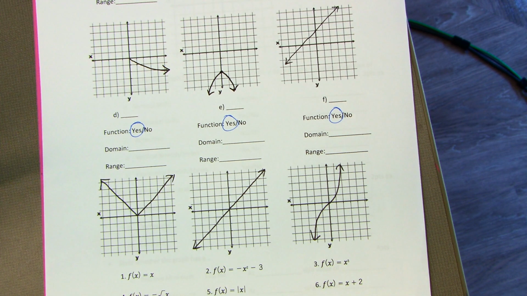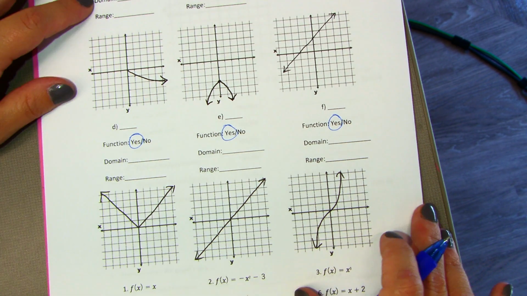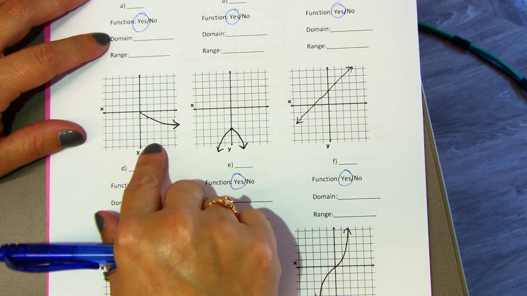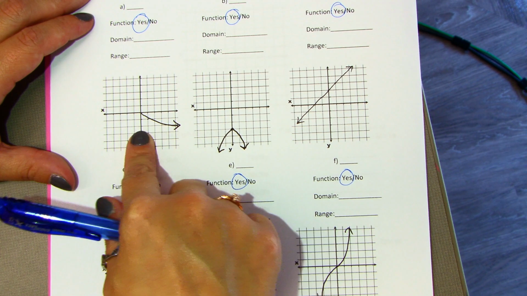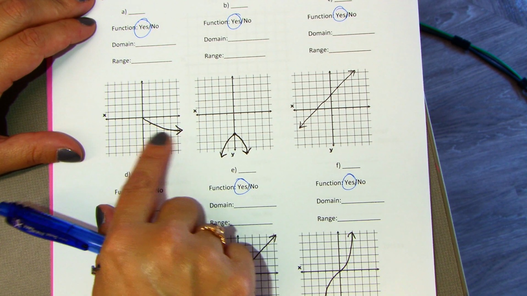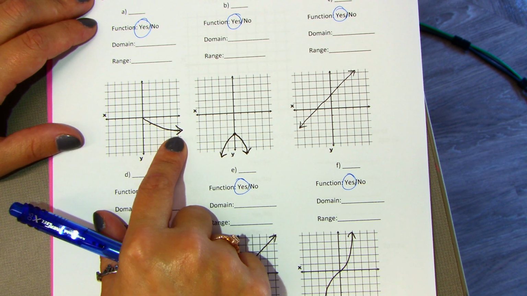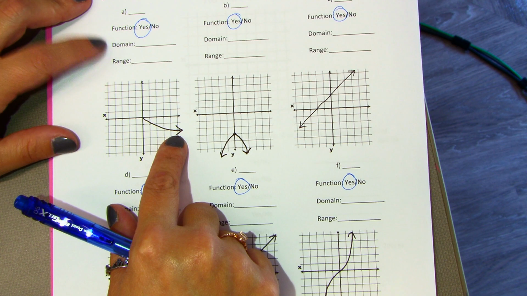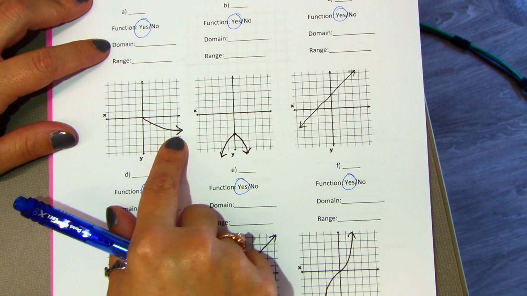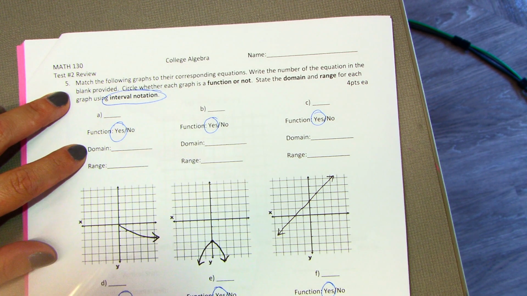Now, when I go to do the domains, I'll do the domain and the range of each graph as we move across. So, domain and range for this first one, this is like an upside down swoosh. Domain refers to my x values. And it says that I need to make my domain and range in interval notation. So interval notation is where we use parentheses or brackets based on what our situation tells us.